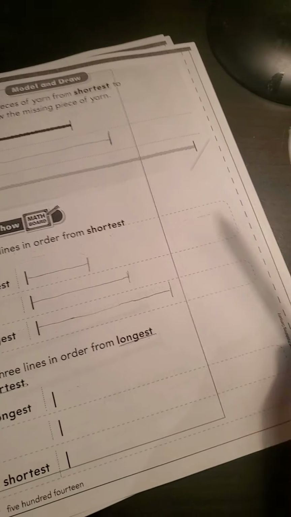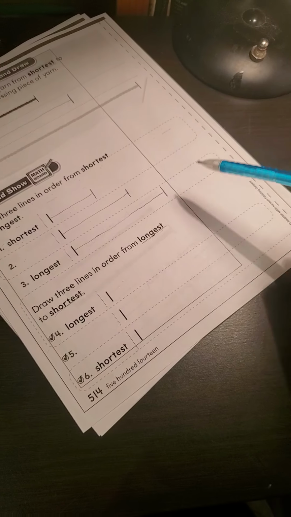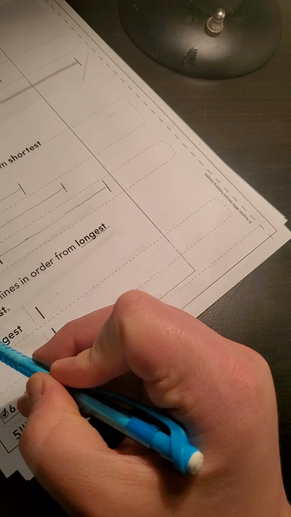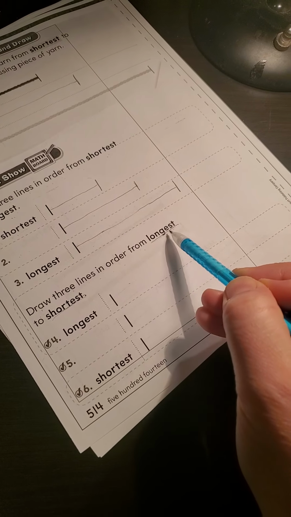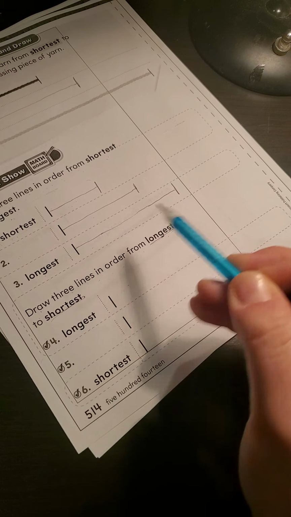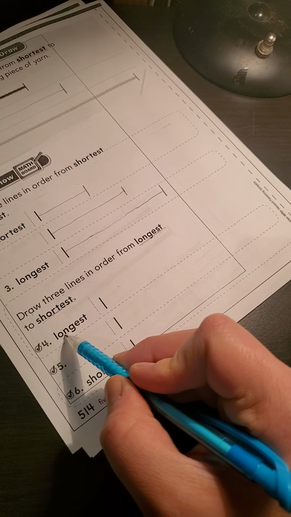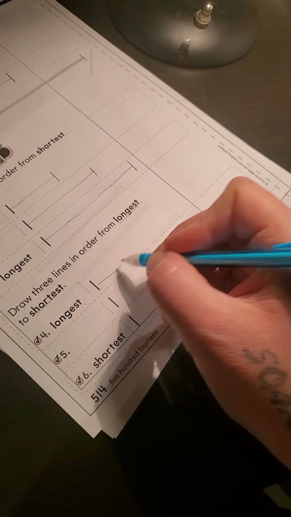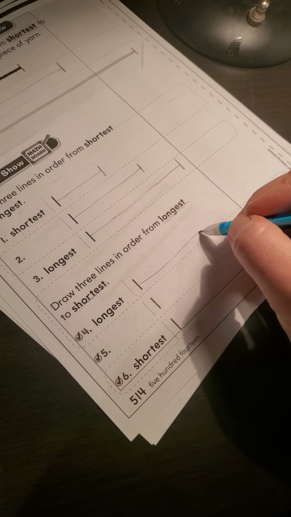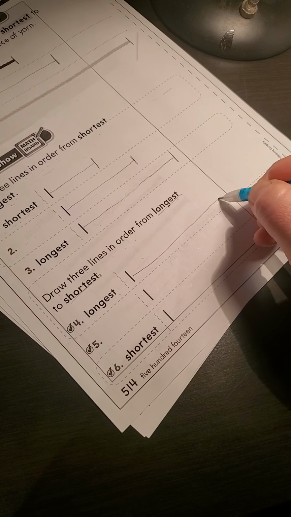Great work. Now let's check it and see how you did. Okay, so this time if I am drawing 3 lines in order from the longest to the shortest, that means I am going to start with the longest line first. So when I draw my line, I'm going to need to make sure it is nice and long.